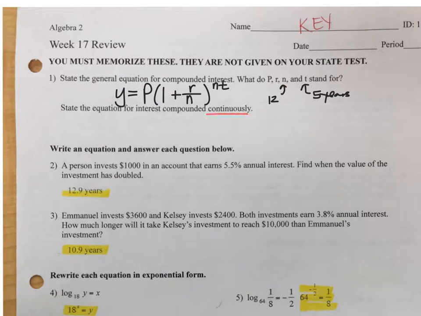When you see the word continuously, know that that one looks a little bit different. That one is y equals P e to the rt power, or Pert. r and t still mean the same thing, so does P. Remember, e is a constant on your calculator.